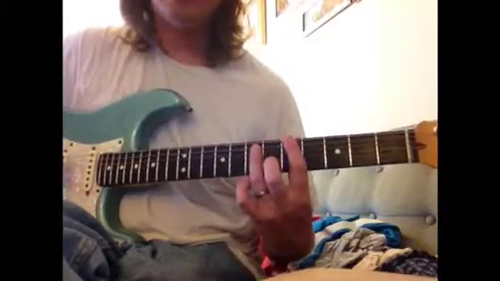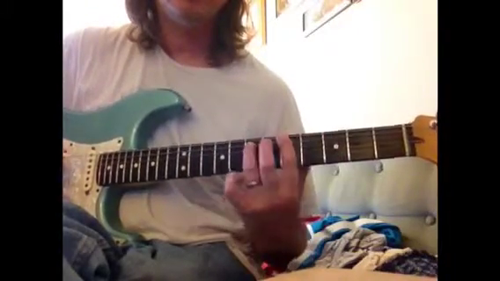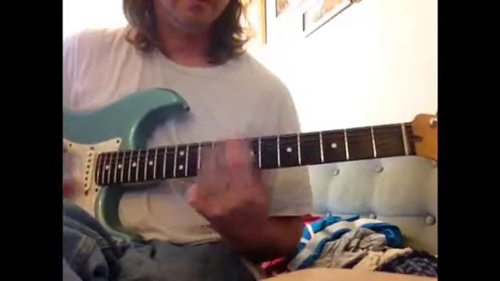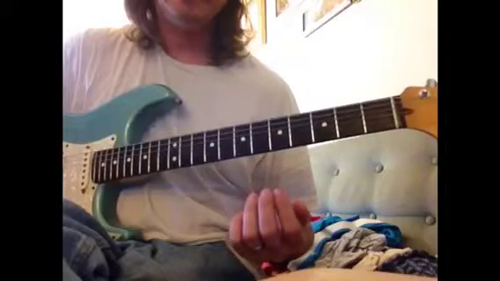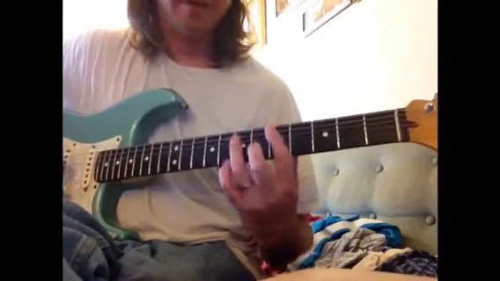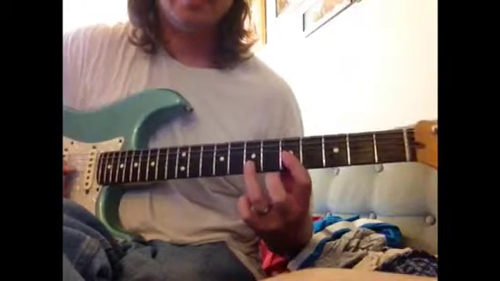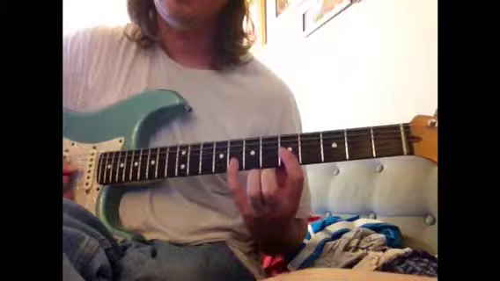And of course, the power chord can be moved up and down, etc. And it can be moved across strings. Not all the way across. If you get to the second and third string, you've got to go up one more. Otherwise, it's a diminished fifth.